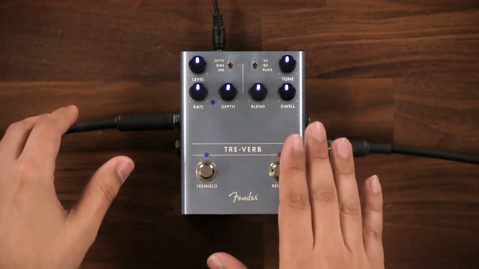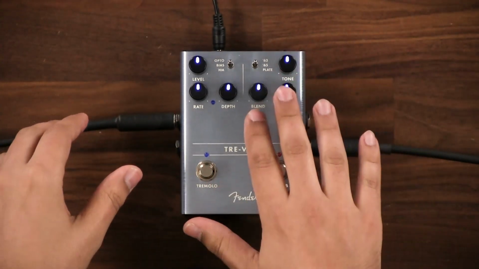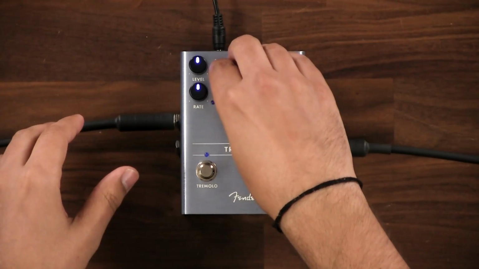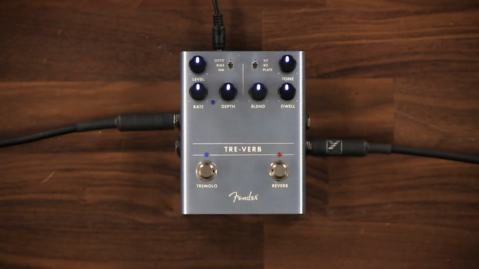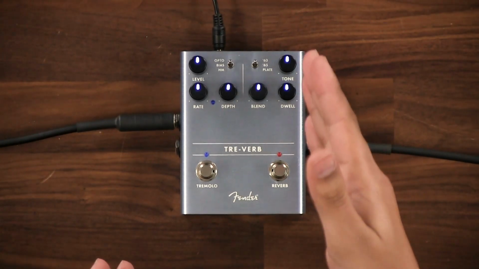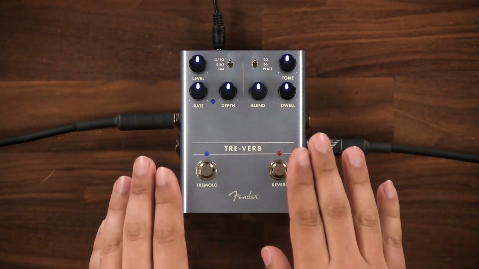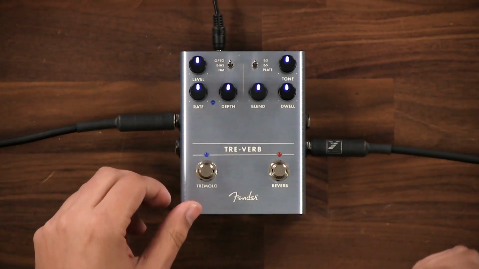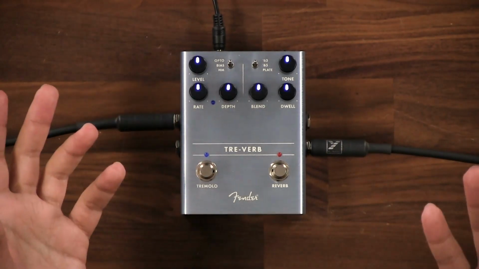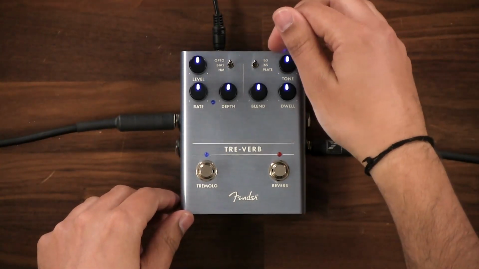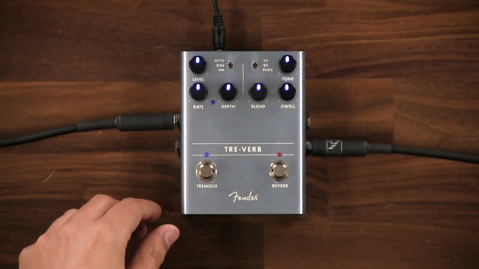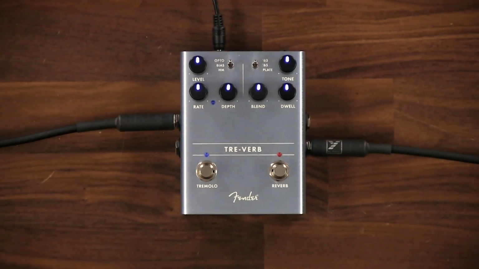So each side of the pedal has 3 knobs and 2 switches. The switches govern the algorithm. So again, the settings, the models of the reverb and the models of the tremolo. And each one is independently foot switchable. On the reverb side, which is the side we're going to be focusing on, we have the switch which has 3 settings, which is 63, so that's the 1963 reverb tank as used by Dick Dale and all of those surf guys.